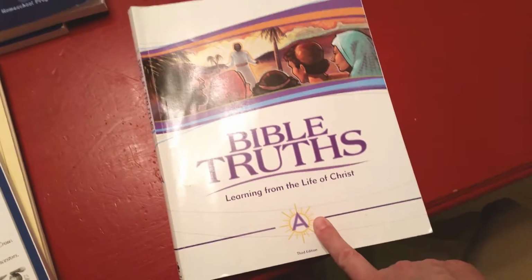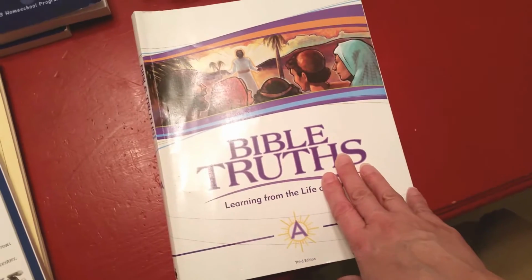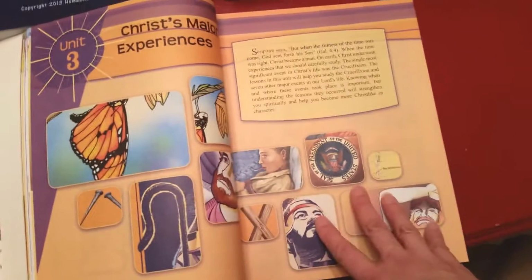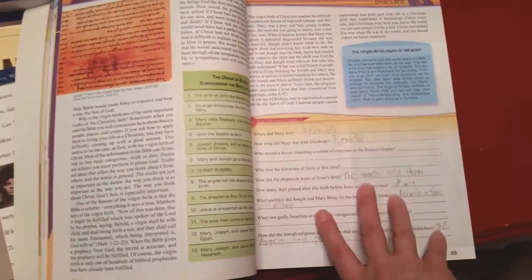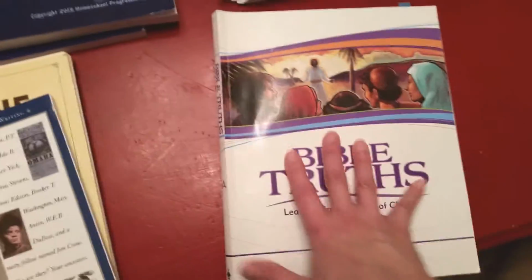This was actually their 7th grade, but because it started at the beginning of the New Testament with the Gospels, I just wanted to do that instead of what they offer for 8th grade. But I highly recommend this. Beautiful colored pages. It's engaging, really good explanations. I think the theology is sound. I like the thought-provoking questions. I just really like this.